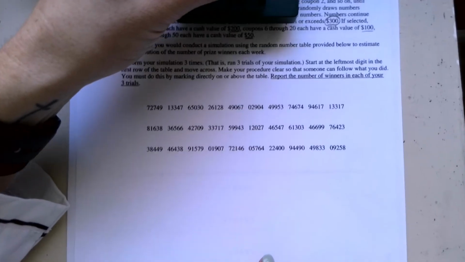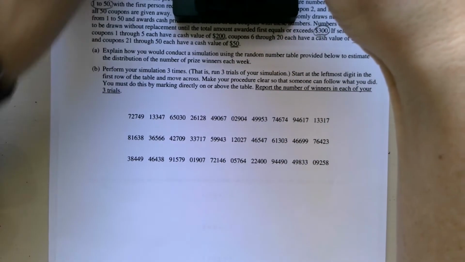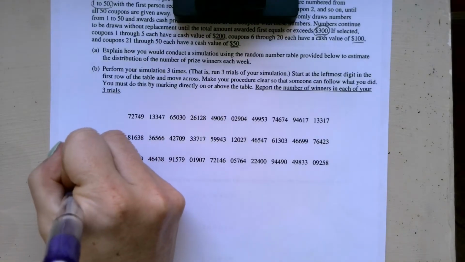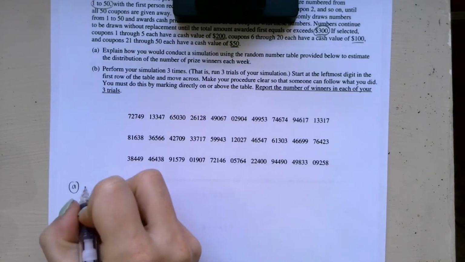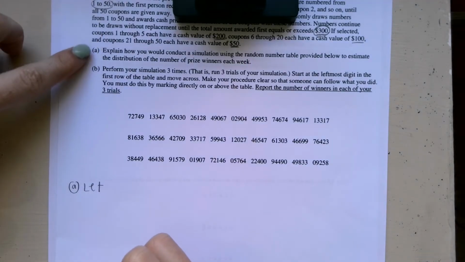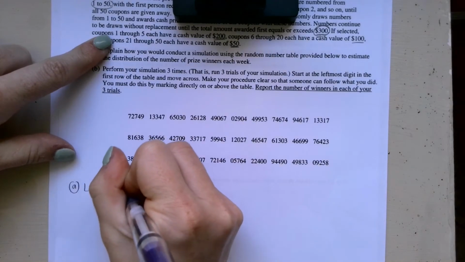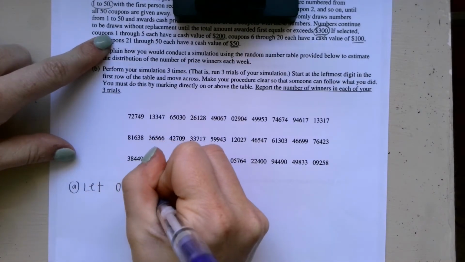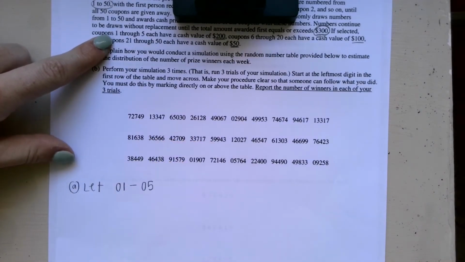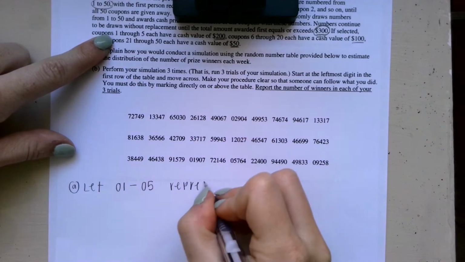So the first thing I need to do is explain what's going on. I'm going to say let, and the first category was 1 through 5, so let 01 through 05 represent winning, and they're going to win $200. I do need these to be 2 digits, that's why I'm putting a 0 in front.